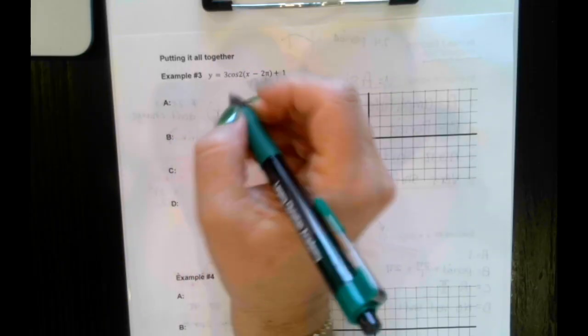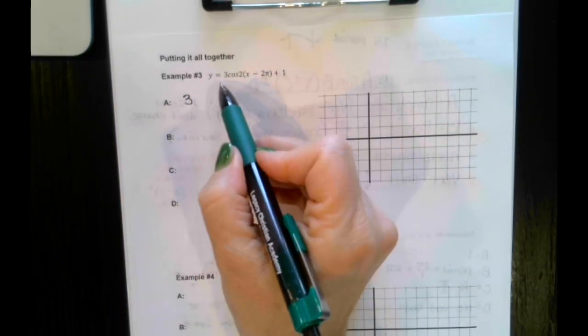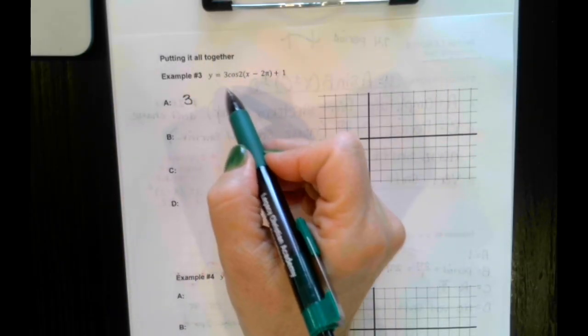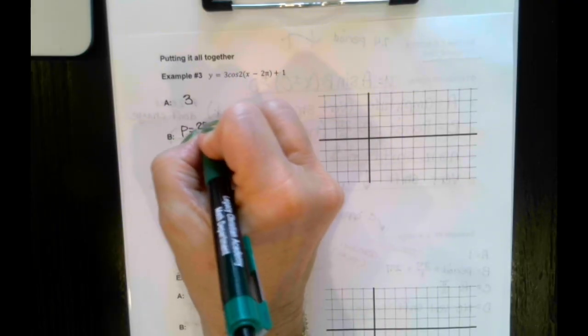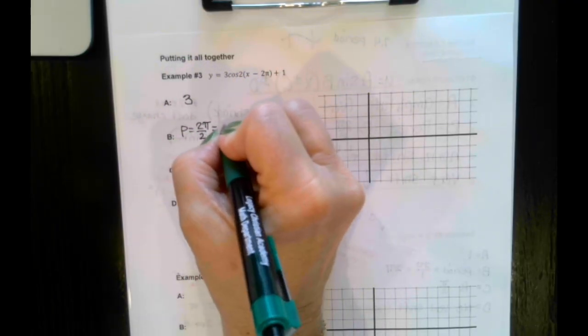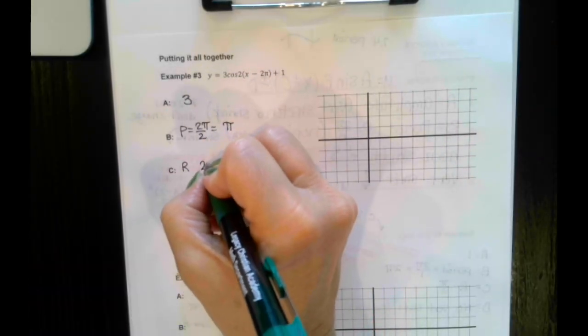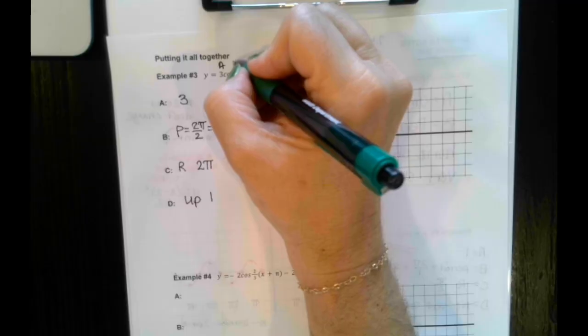So now we've got a little bit of everything going on. So my amplitude on this guy is going to be 3. It's positive. That's important. My b value is 2. So now my period becomes 2 pi over 2. So my period is only going to be pi now. This tells me I'm going to go right by 2 pi. And this tells me that I'm going to go up by 1. So here's my A, B, C, and D. So this is the first one that we've had all of these.